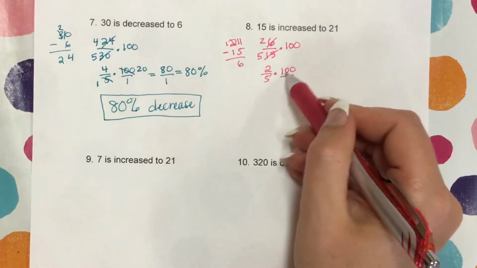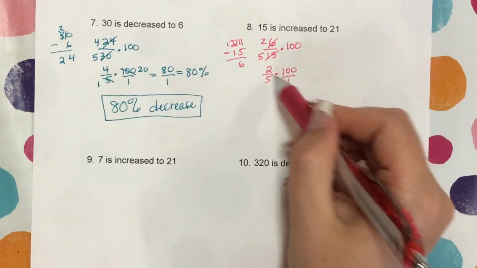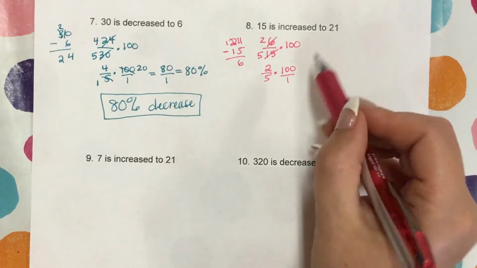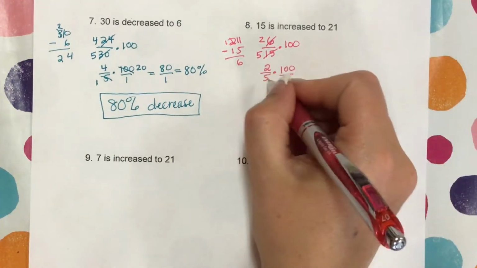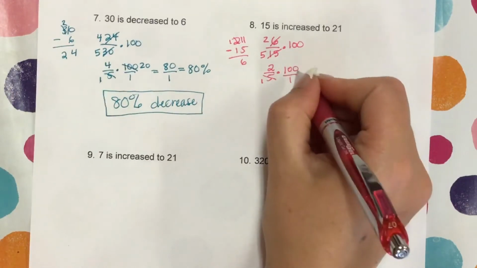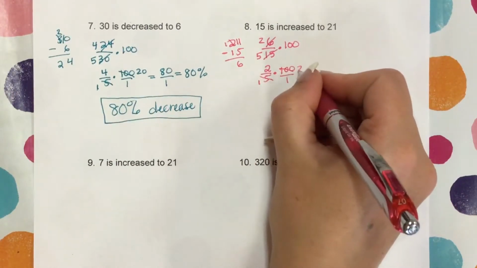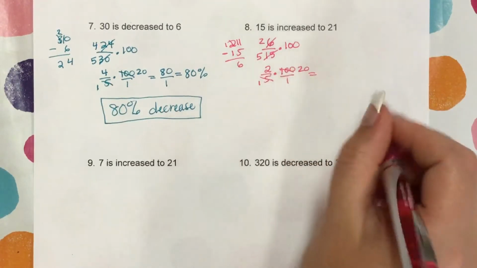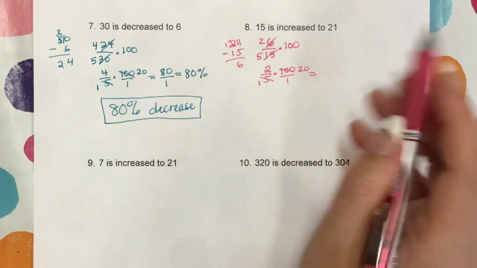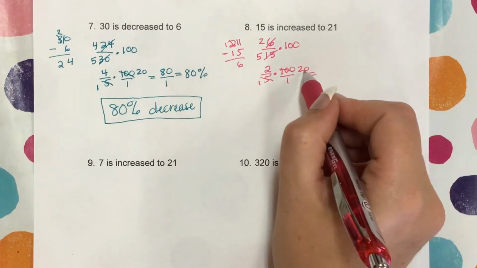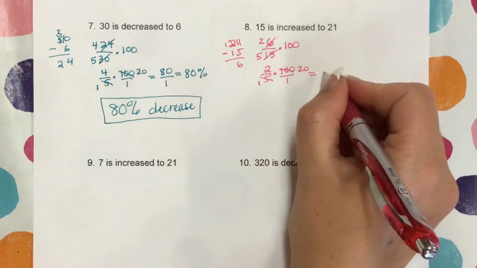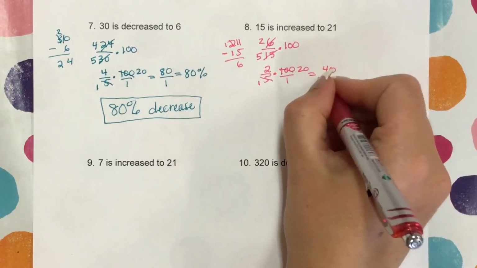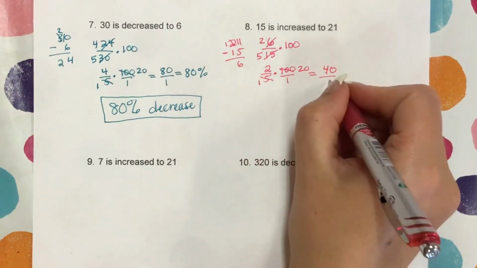So the first thing I'm going to do is look to cross cancel. I can't do anything with the 1 and 2, so I'm going to look at the 5 and 100. And there's a common factor of 5 between them. 5 goes into 5 one time, and 5 goes into 100 20 times. After that, I'm just going to multiply across. 2 times 20, that's pretty nice because there's a 0. I can go 2 times 2, which is 4, and then add the 0. So 2 times 20 is 40, over 1 times 1, which is 1.